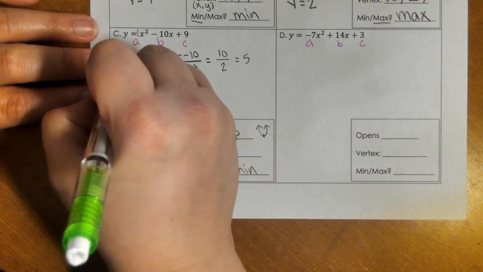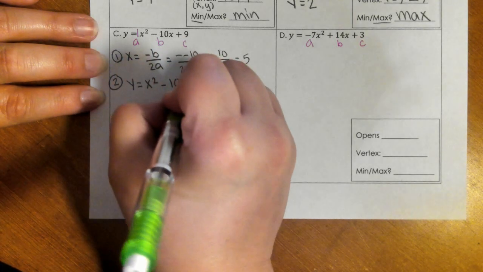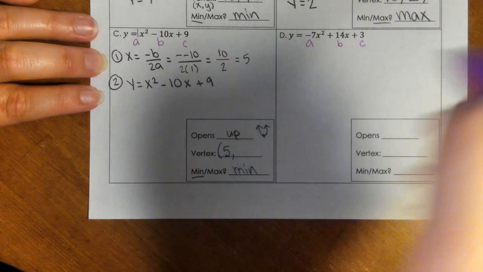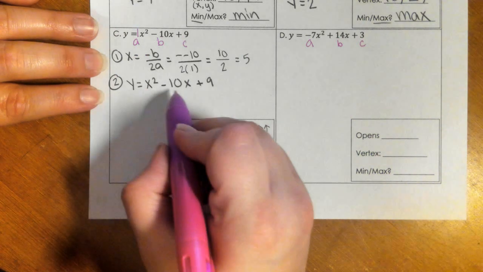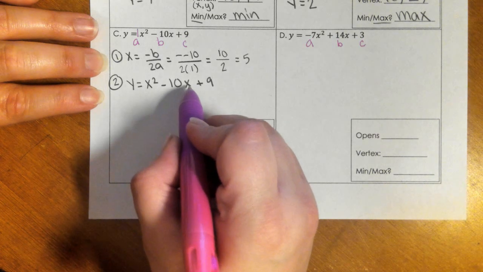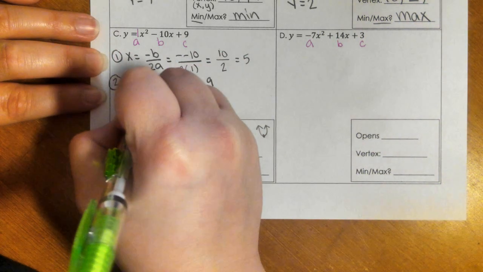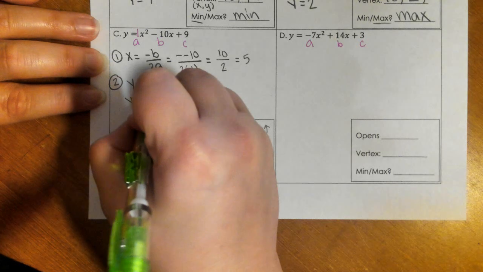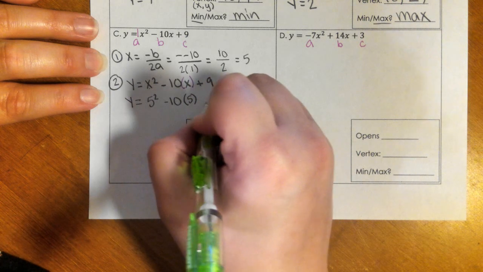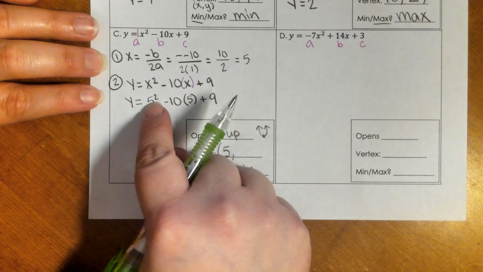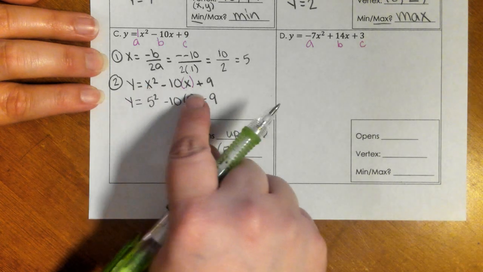Okay, step 2. I take the original equation, and I want you to understand that, since there's nothing there, I don't have to worry about parentheses. But since I do have a number next to x here, I'm going to put parentheses. So x would be 5 minus 10, and then 5 again, plus 9. So make sure you have your exponent. Make sure you have parentheses. We plugged that 5 in twice because we had 2 x's.